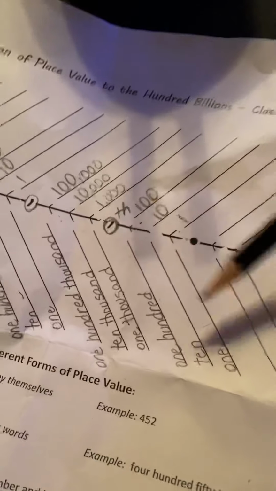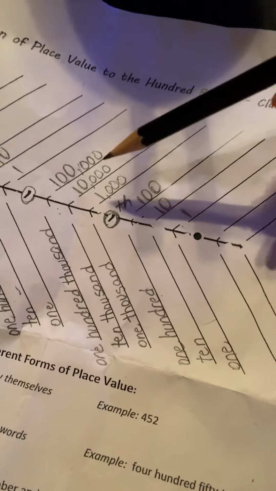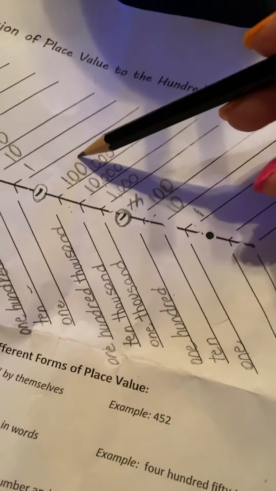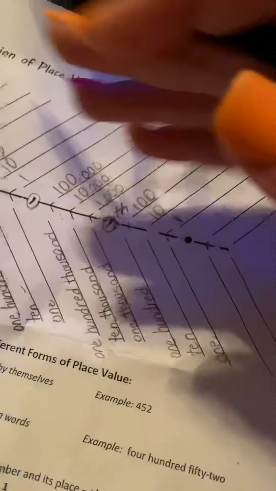And I'd get up at this point. So far y'all should have 1, 10, 100, 1, 10, 100, 1,000. Y'all should have it in both digits and words.